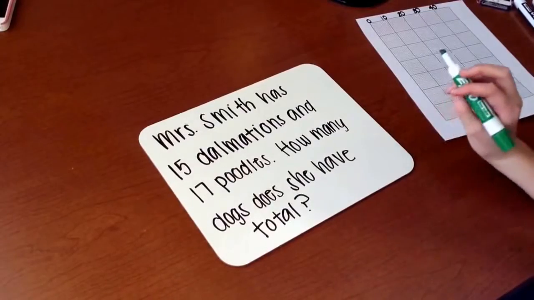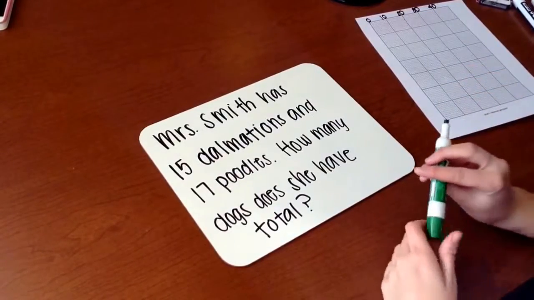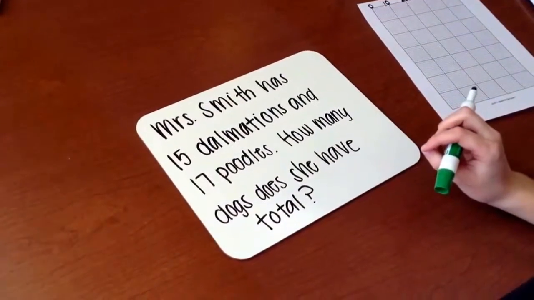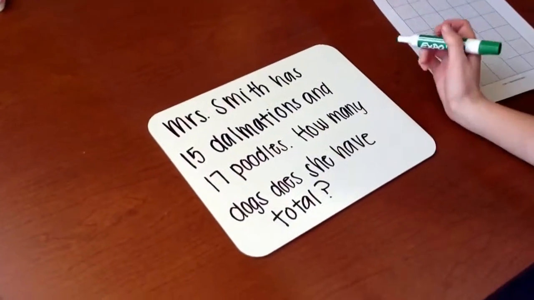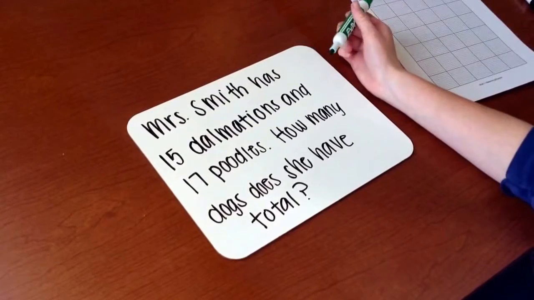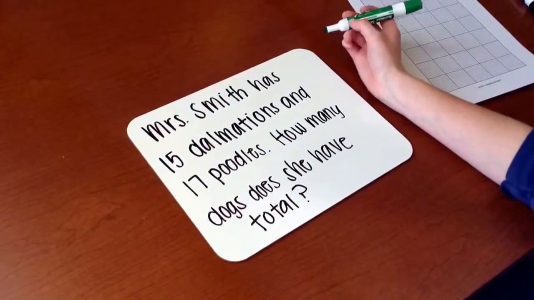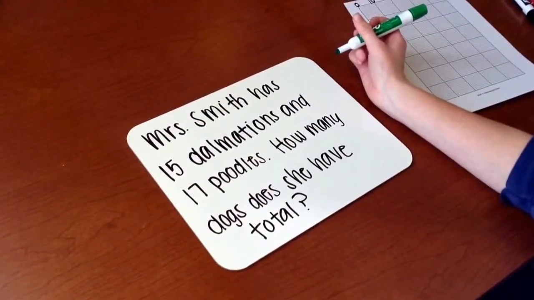Alright, second graders, today we are going to learn about addition and subtraction whole number operations. So we're going to start with this word problem. It says Mrs. Smith has 15 Dalmatians and 17 poodles. How many dogs does she have total?